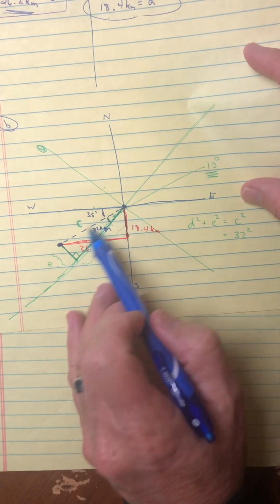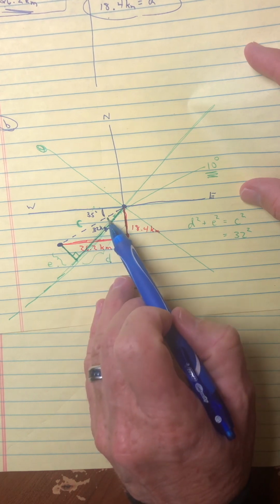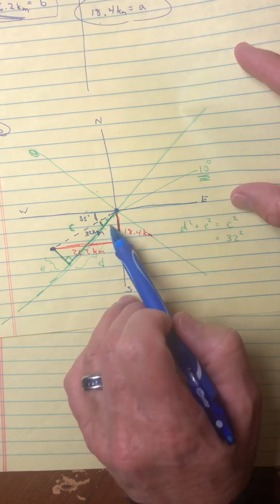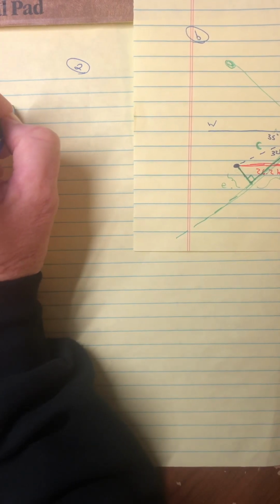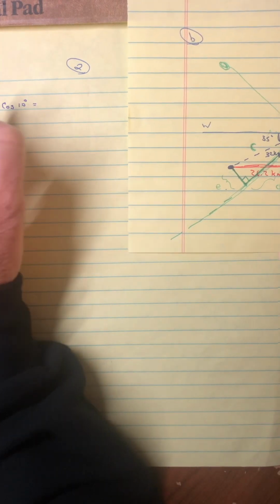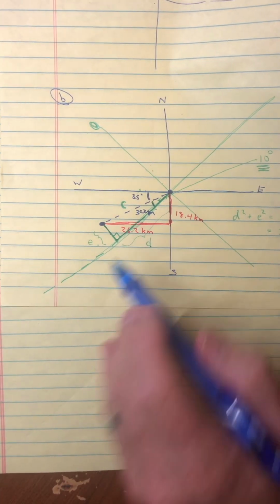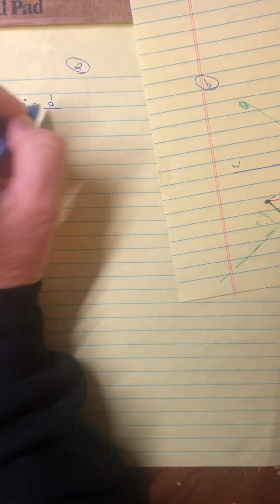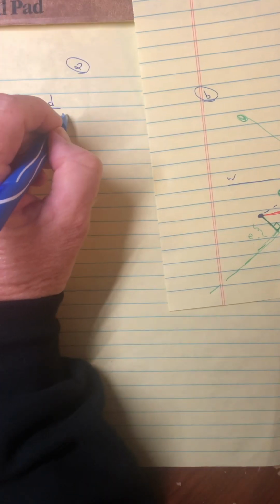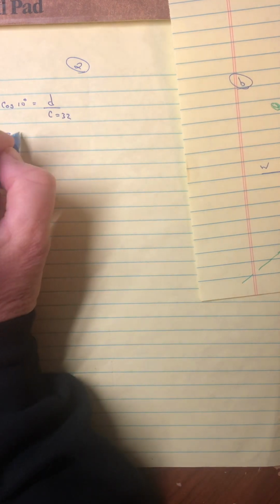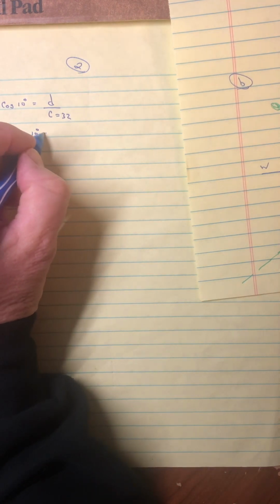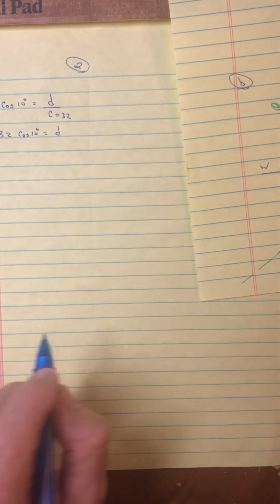So looking now just at this triangle and noting that this angle is now 10 degrees, I could then say cosine of 10 degrees is the adjacent, that's the D, over the hypotenuse, which is the C, and that's the 32. And so if I bring the 32, I get 32 times cosine of 10 degrees equals the D.